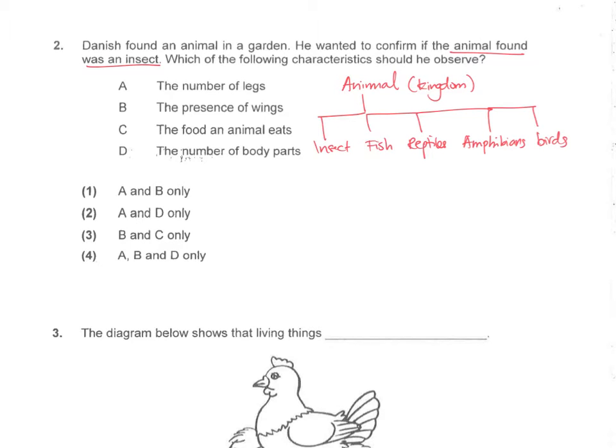Now to classify an animal as an insect, there are what we call defining characteristics. These are characteristics that are different from any other groups of animals. So we use these defining characteristics to consider if an animal is an insect.